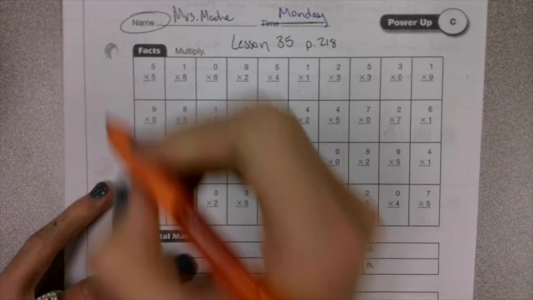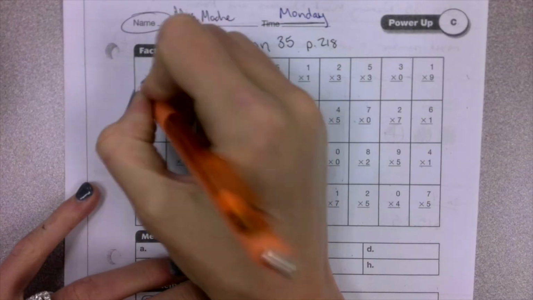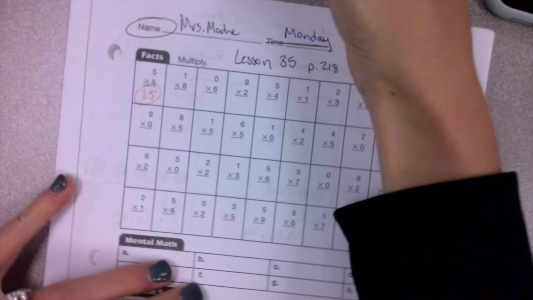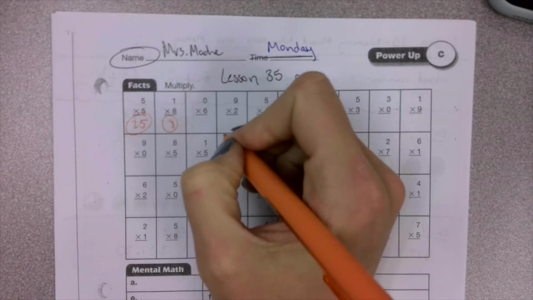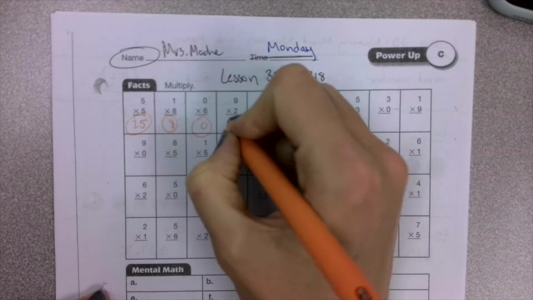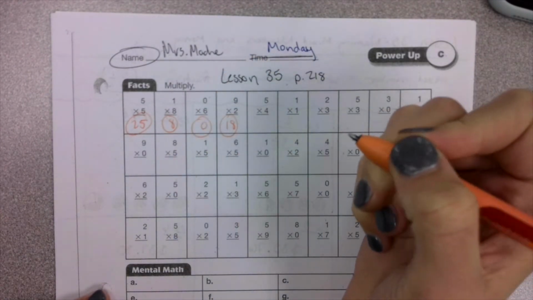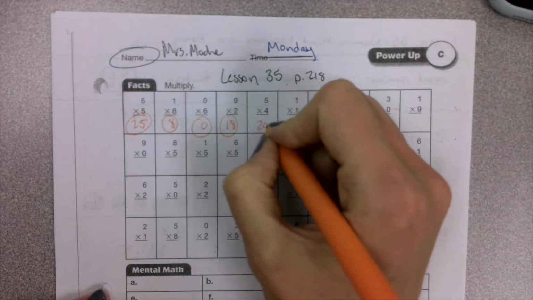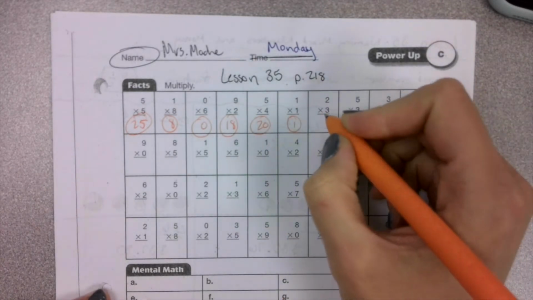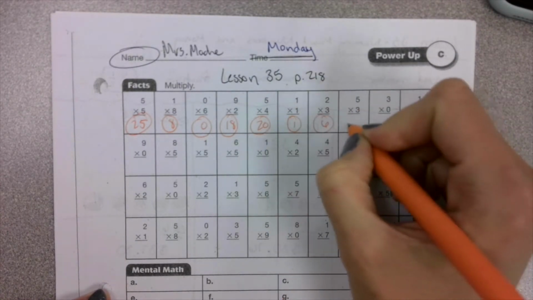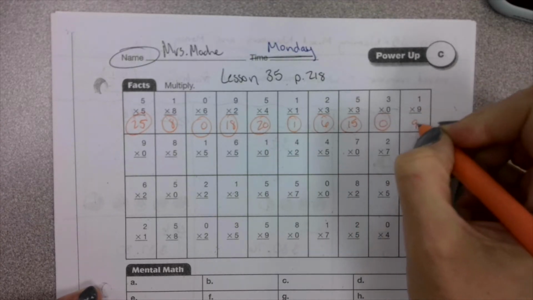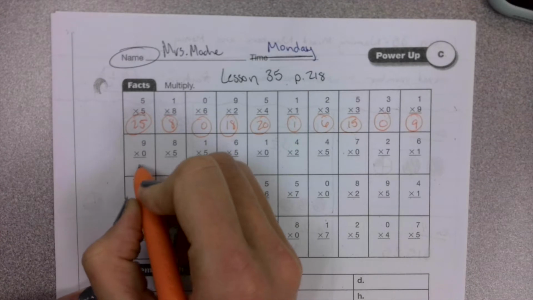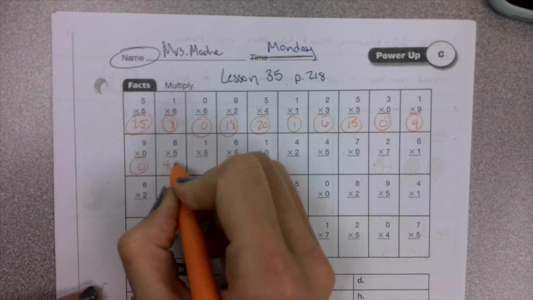5 times 5 is 25. 1 times 8 is 8. 0 times 6 is 0. 2 times 9 is 18. 5 times 4 is 20. 1 times 1 is 1. 2 times 3 is 6. 5 times 3 is 15. 3 times 0 is 0. 1 times 9 is 9. 9 times 0 is 0. 8 times 5 is 40.